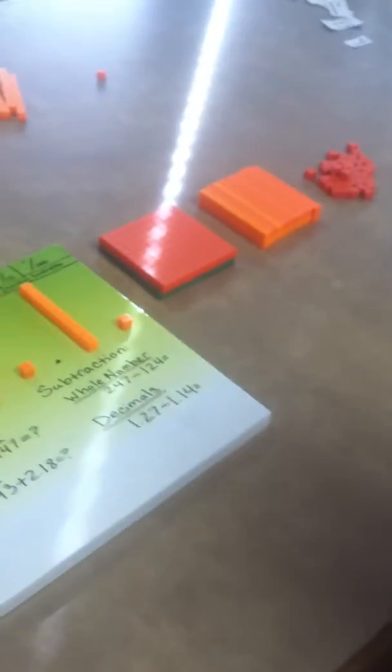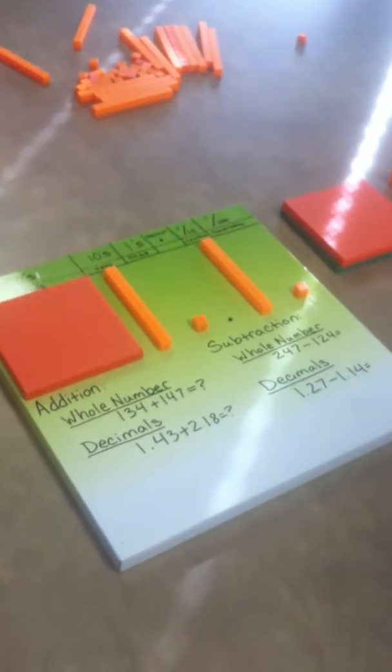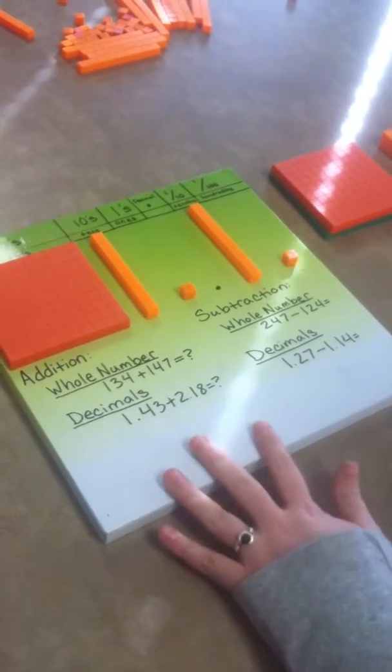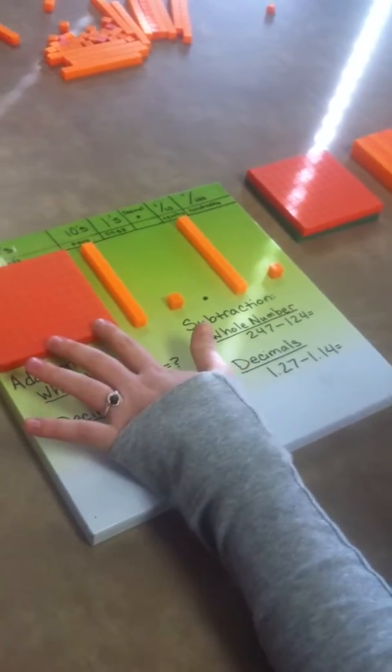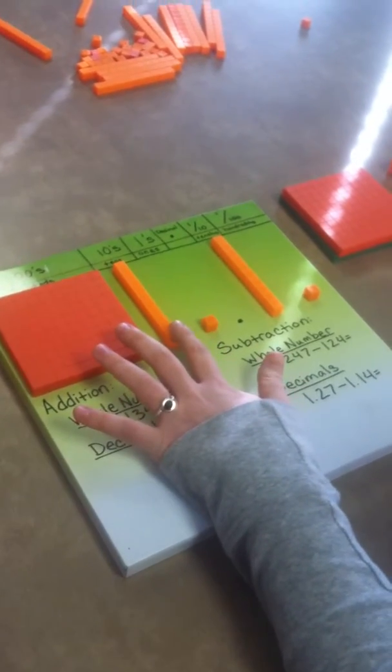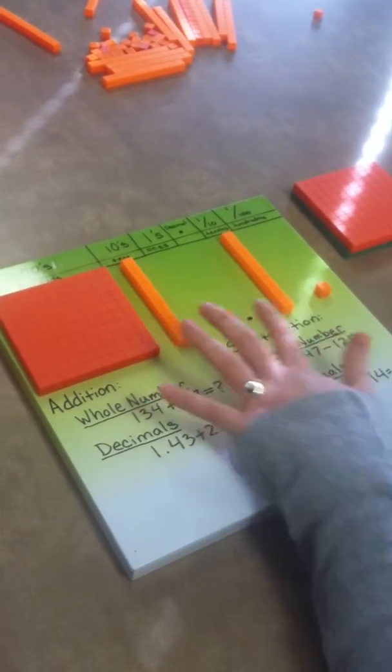Okay, so today we're looking at addition and subtraction using whole numbers and decimals with the base 10 blocks. So we're going to start with addition. Our base 10 blocks are still representing the same numbers, so we have our flat representing 100, our long representing 10, and our unit representing ones.